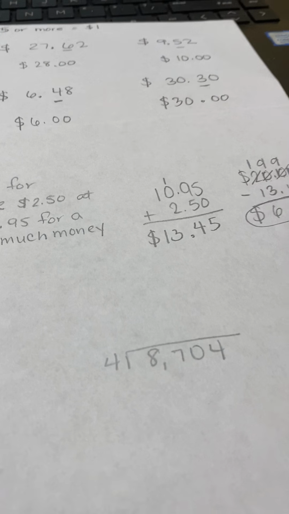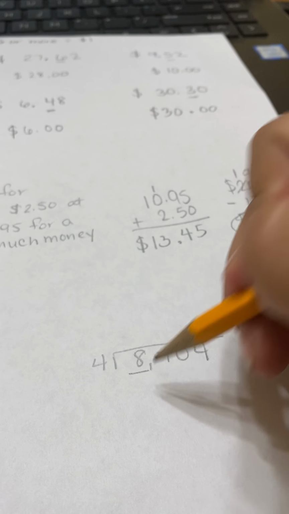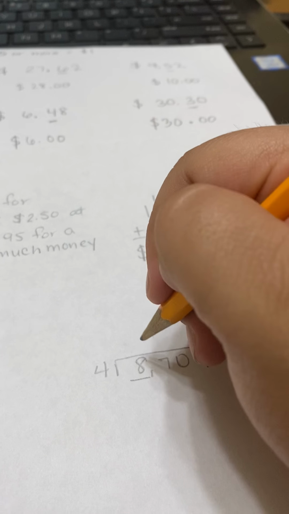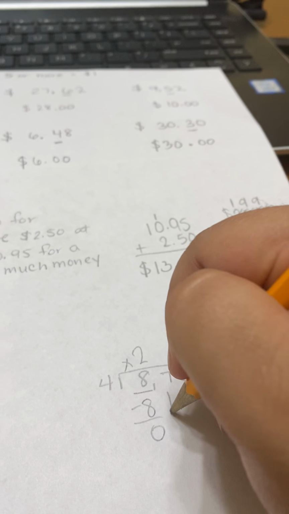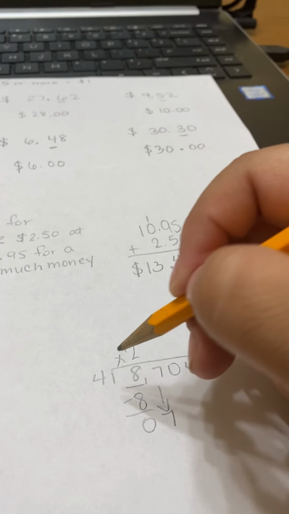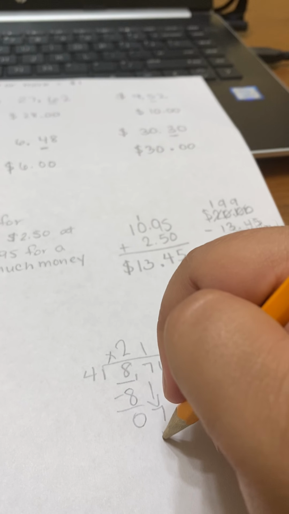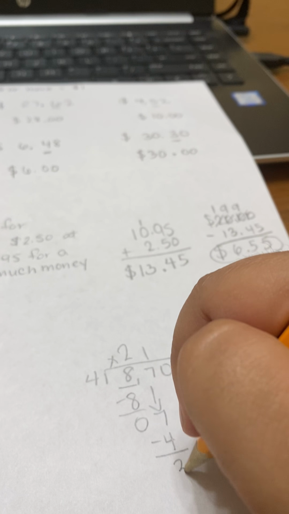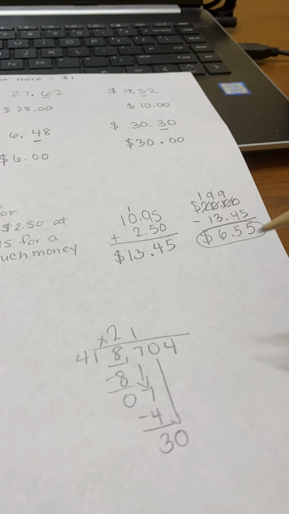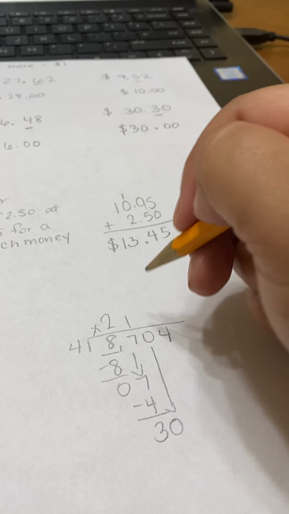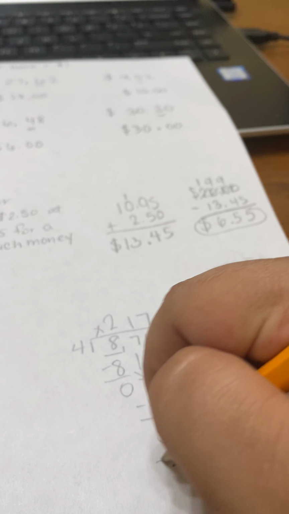8,704 divided by 4. 8 is bigger than 4, so now I need to look for a number that's going to give me 8. 4 times what gives me 8? 2. Because 2 times 4 is 8. So now I have to bring down the 7. 4 times what is close to 7? 1. Because 4 times 1 is 4. 7 minus 4, 3. 3 is smaller than 4, so I have to bring down my 0. 4 times what is close to 30? My answer is 7. Because 7 times 4 is 28.